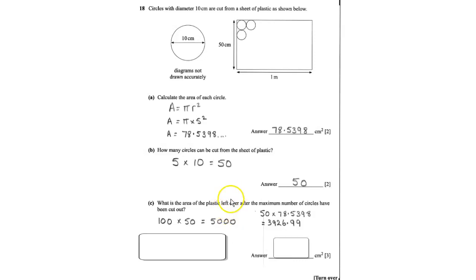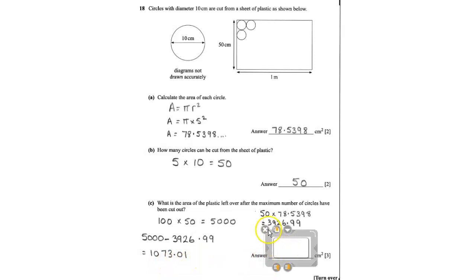Next step is basically just finding out the total area of all the circles. So we've got 50 circles at an area of 78.5398. We multiply them together and we get the total area of the circles, which is 3,926.99. Next we take the area of the rectangle, take away the total area of the circles. When we do that, it's 1073.01 centimetres squared.